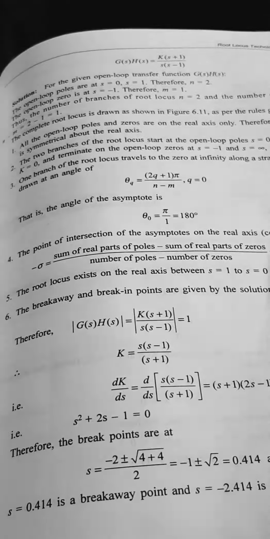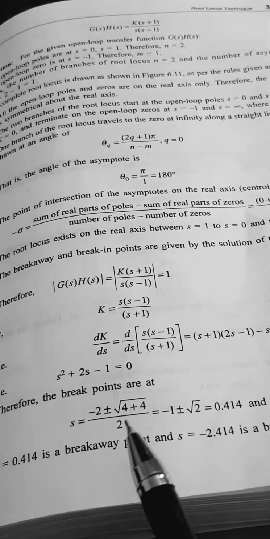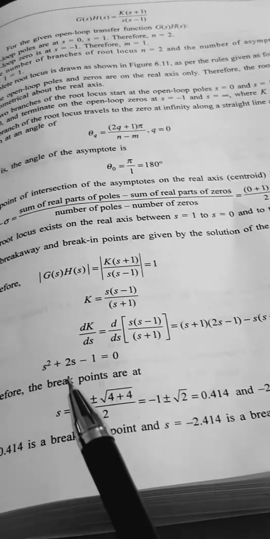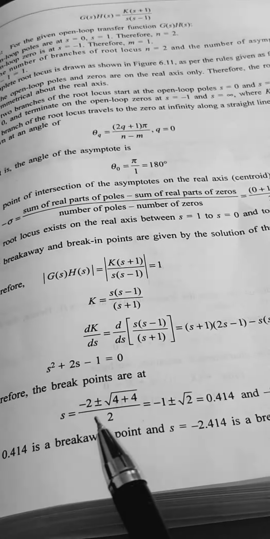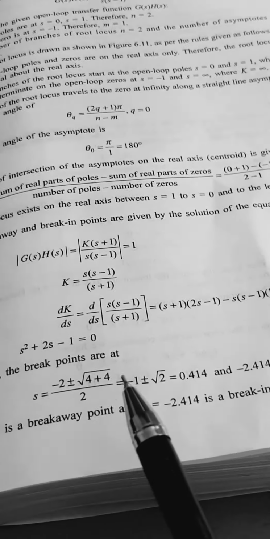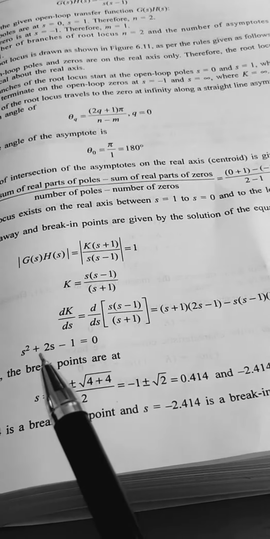Therefore the break points are given by the solution of this: s equals minus b plus or minus root of b square minus 4ac, divided by 2a, that is 2 into 1, that is 2.